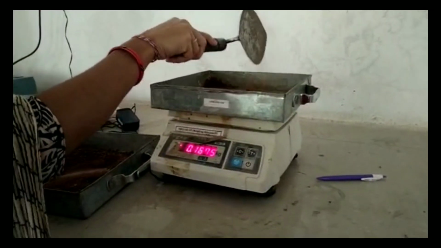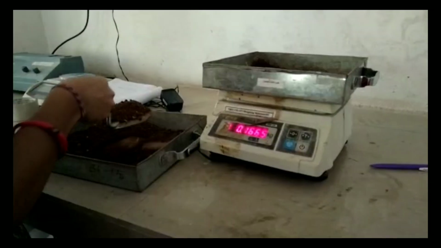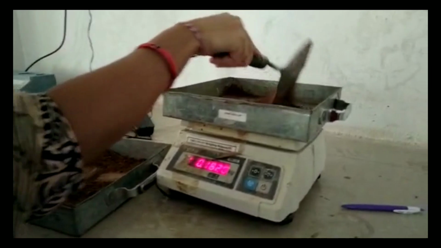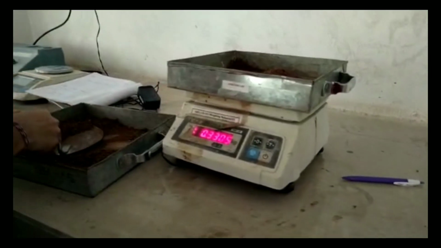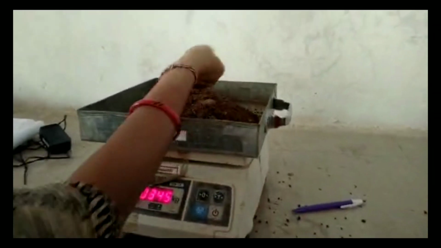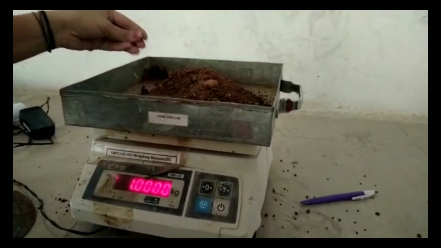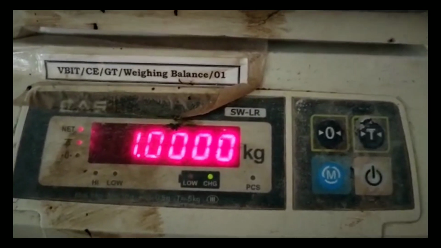Let's start the procedure. Here I am taking the soil sample, which is red soil. The weight of the soil is 1000 grams. 1 kg of soil sample I have taken. Take the exact 1 kg of soil.